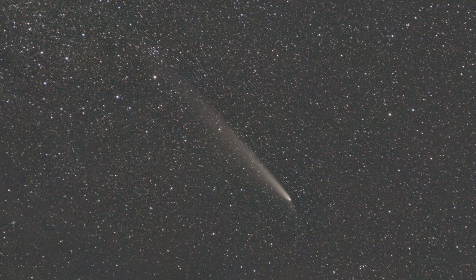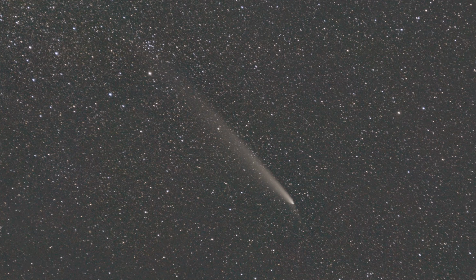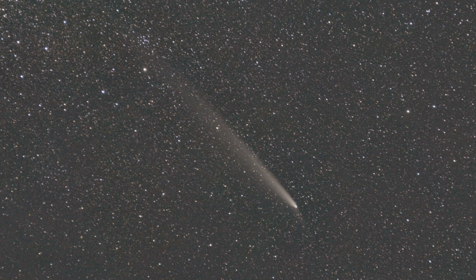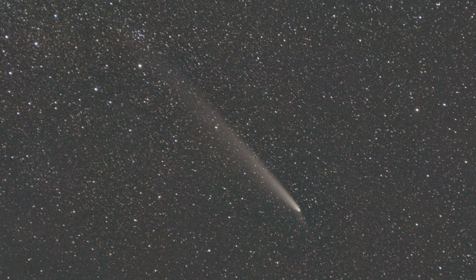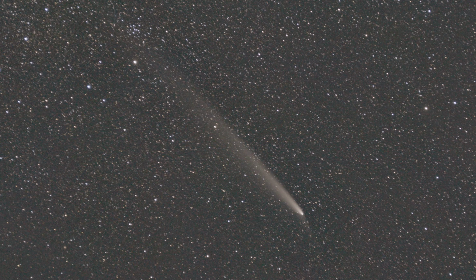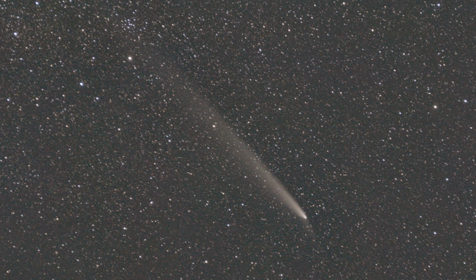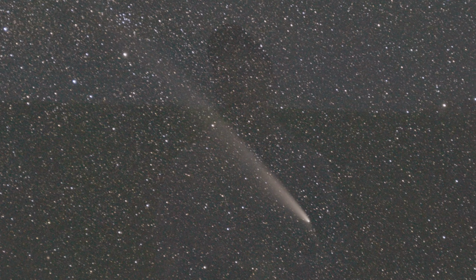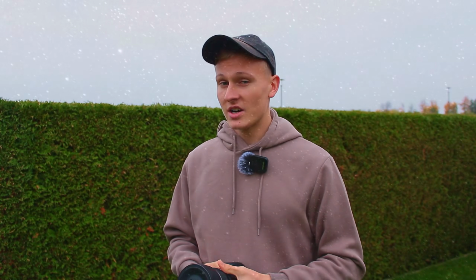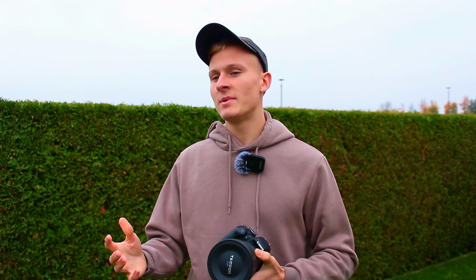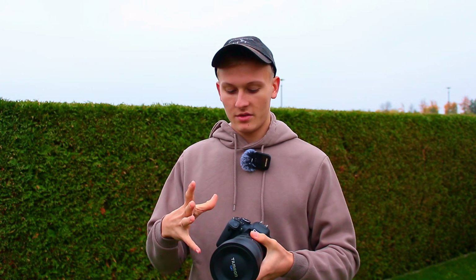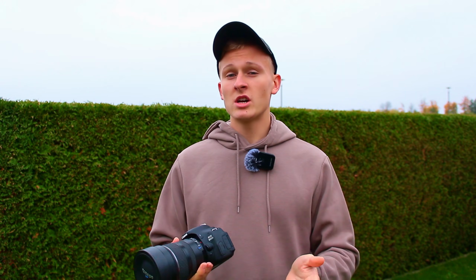Zooming in, you can see that there is a lot of noise for sure. That's something that most DSLR cameras have, but there are definitely differences between the different cameras. In general I'm really happy with how the image turned out. As you can see, there is noise, but when comparing this camera with other cameras when it comes to noise, this camera is definitely quite good. So in general you can definitely use that camera for deep sky astrophotography.